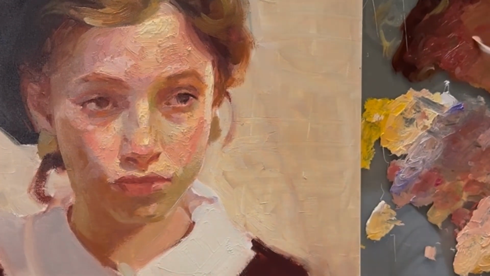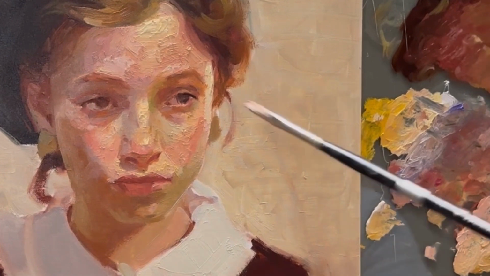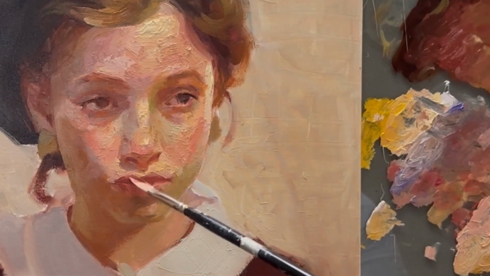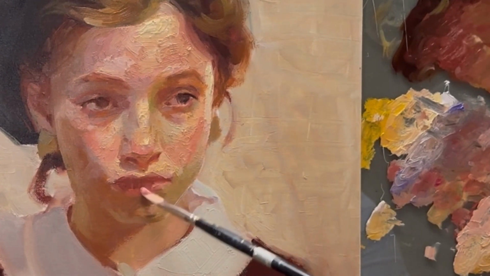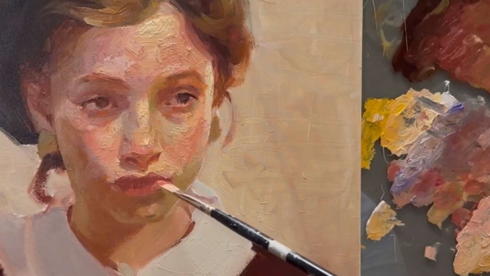And then redoing the lips. And I think with that, I'm just going to simplify them back again.